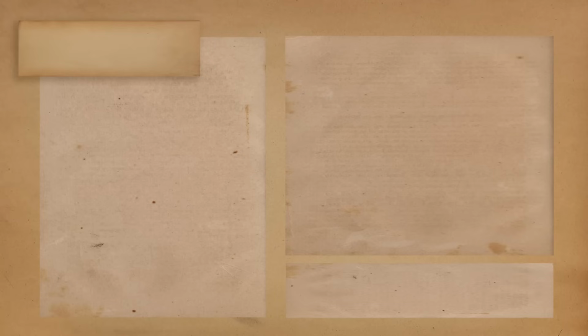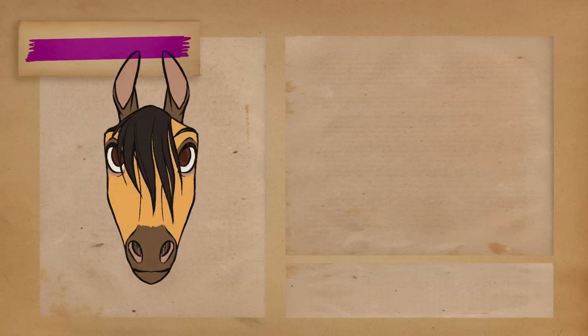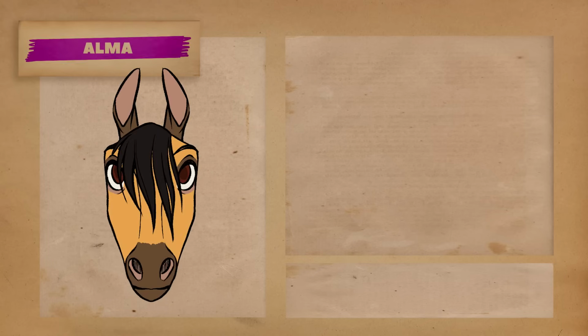Now that we have all the terminology out of the way, let's get into the family trees. We'll begin at the oldest generation and work our way down, so let's get right into it. First off, we're starting with a horse hardly anyone knows exists in the canon lore, and that is Alma. Alma is Spirit's maternal grandmother. We have no information on the grandfather, so that makes things a little bit easier, as we can easily give the genes that we might be missing to his grandfather.